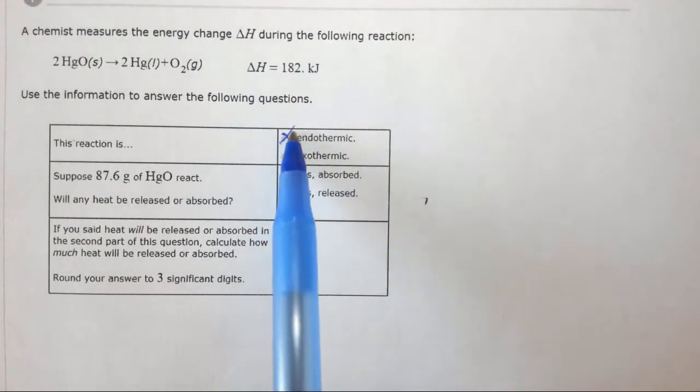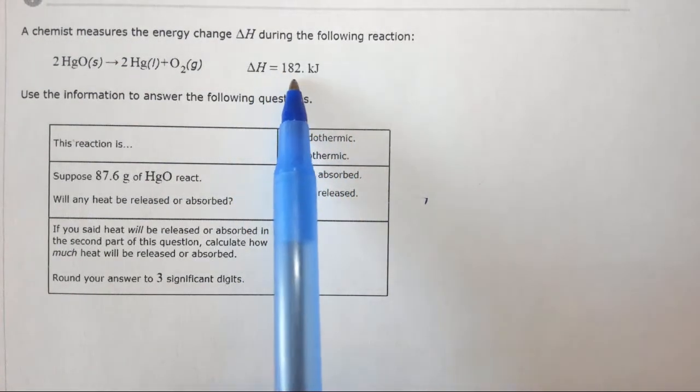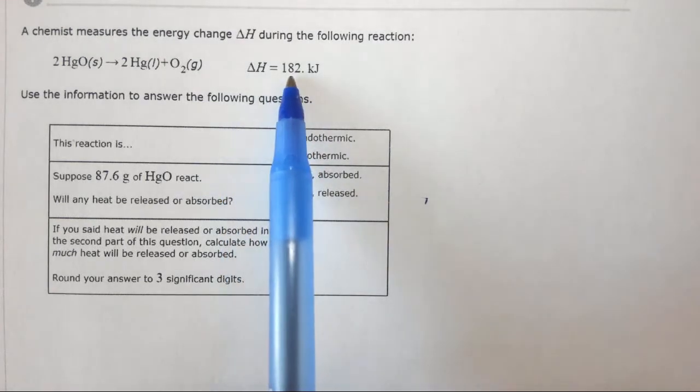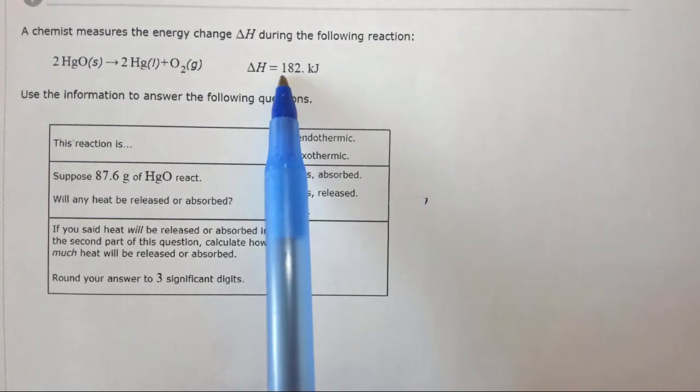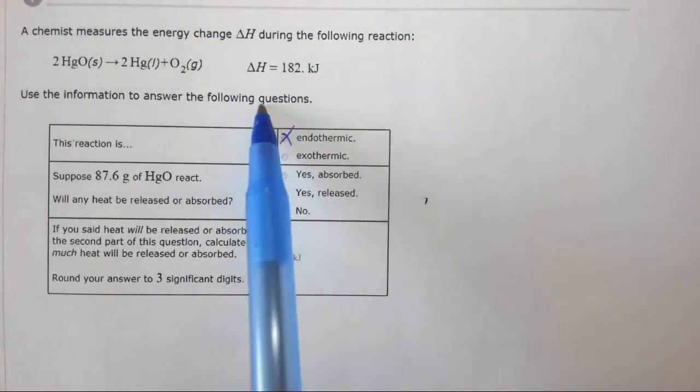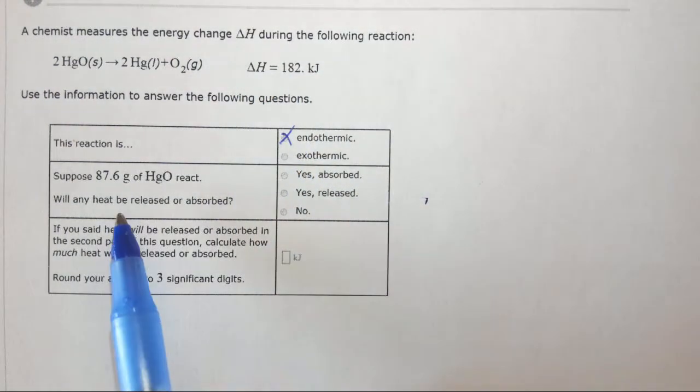If delta H is positive, the reaction absorbs energy, heat energy, so therefore the reaction is endothermic. If delta H is negative, then it releases heat energy, which makes this exothermic. But since it's positive, it's endothermic.